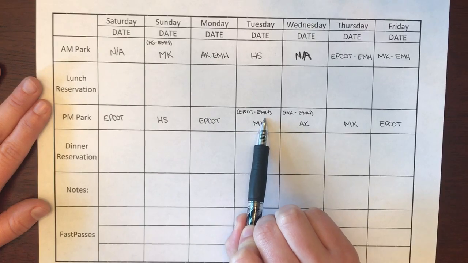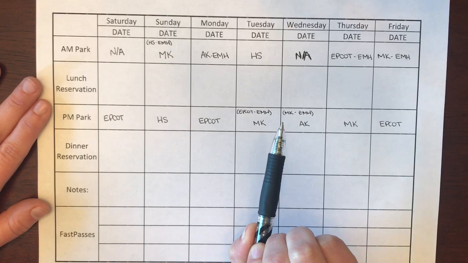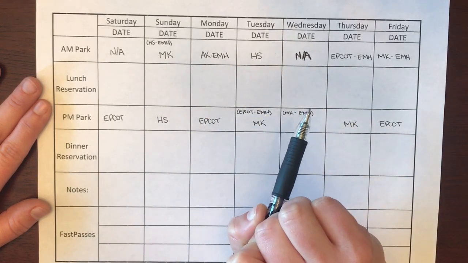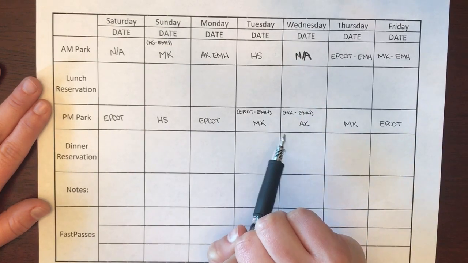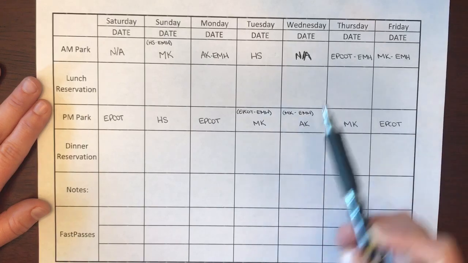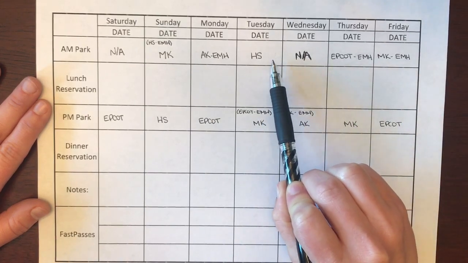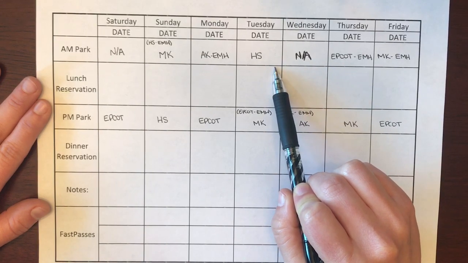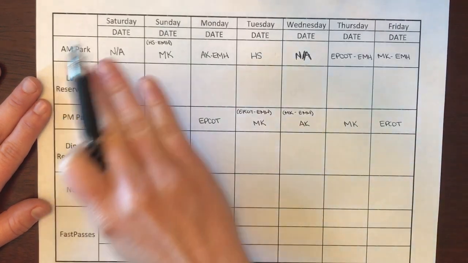Especially if people are going to stay up very late to stay in the extra magic hours park, they're not going to be worrying about getting up early the next day to get to a park by 8 in the morning. So I think a lot of times, for example here, if Epcot has the evening extra magic hours, they're probably going to go to their morning park a little bit later so that they can stay in the park later in the day. Hopefully that makes sense. It was kind of rambly. I'm sorry.